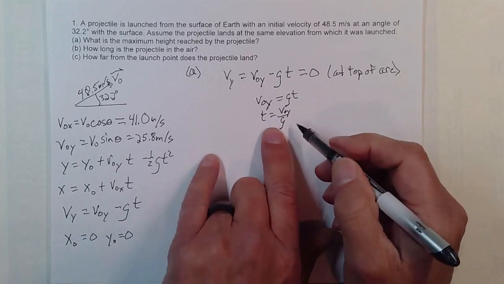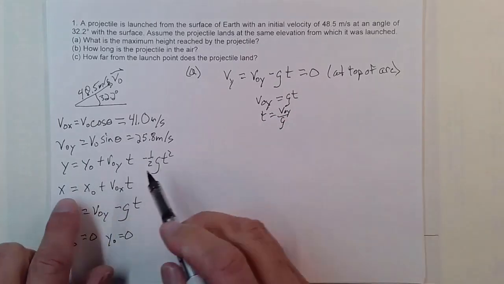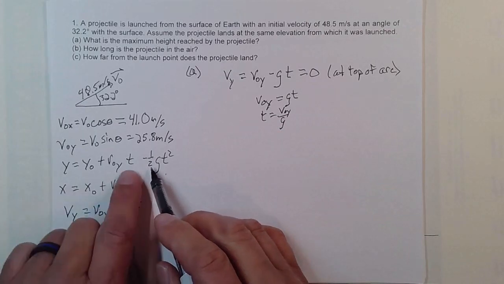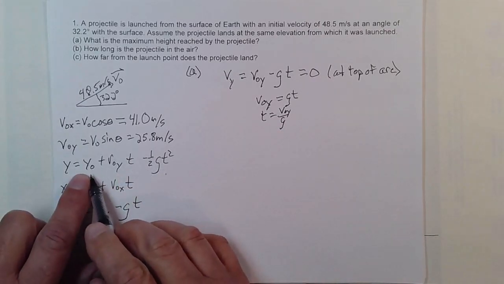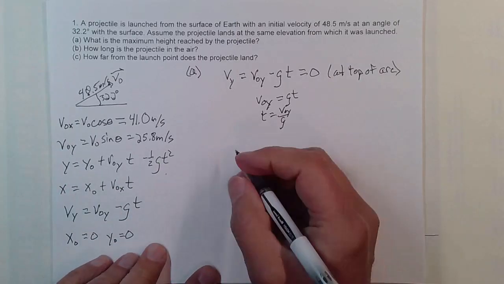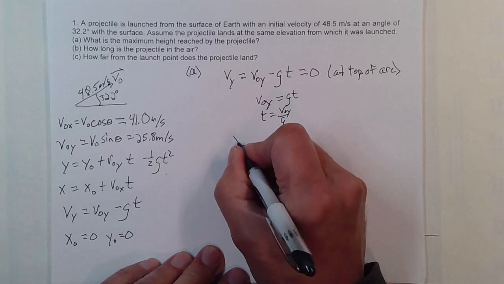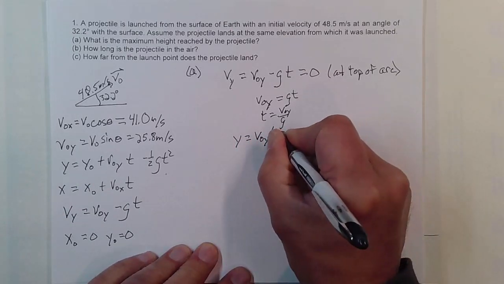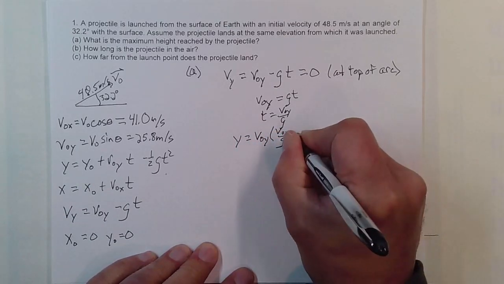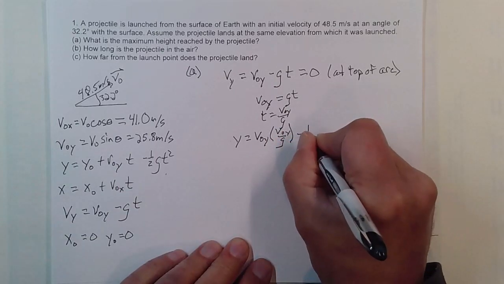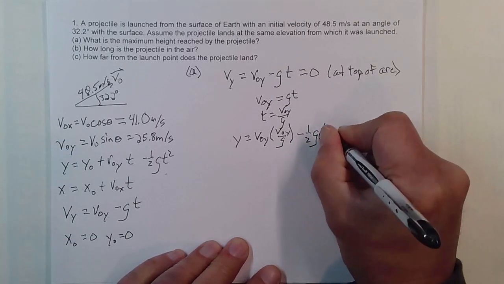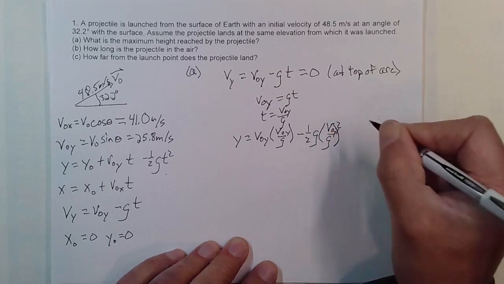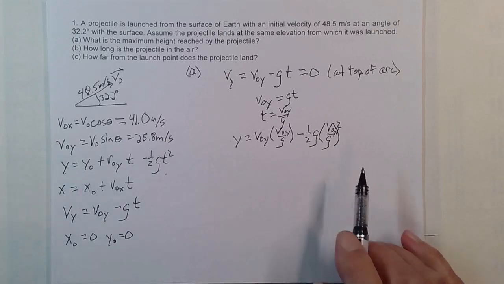Now I could figure out that time, plug in the numbers, and then stick it into this equation, but I'm going to stick this expression into the equation instead, wherever there's a t. Remember now, y naught is equal to 0. So to find the high point, I'll just go y equals v naught y times v naught y over g minus 1/2 times g times v naught y over g squared. Whoops, that's v naught y. Okay, see what you can do when you're not afraid of algebra?